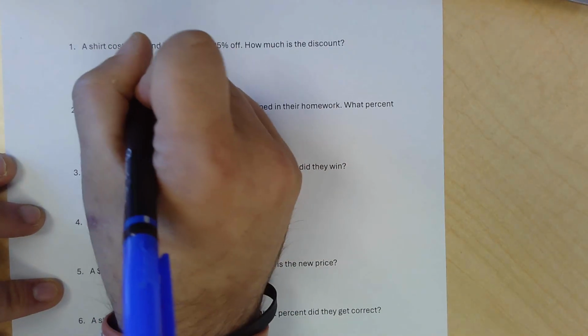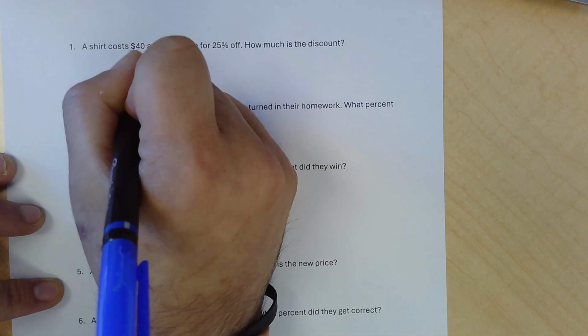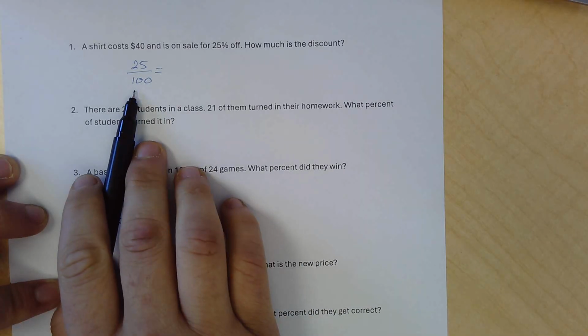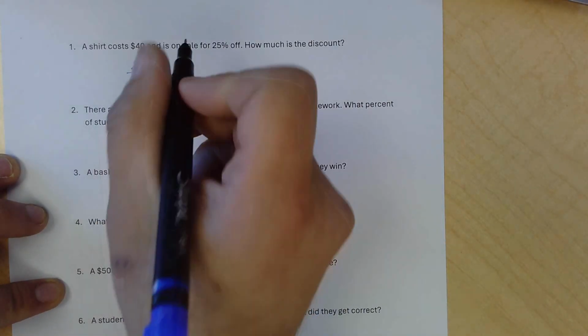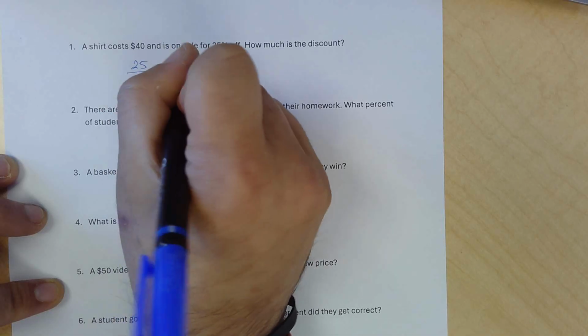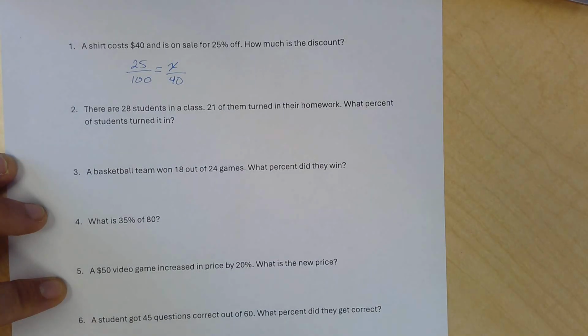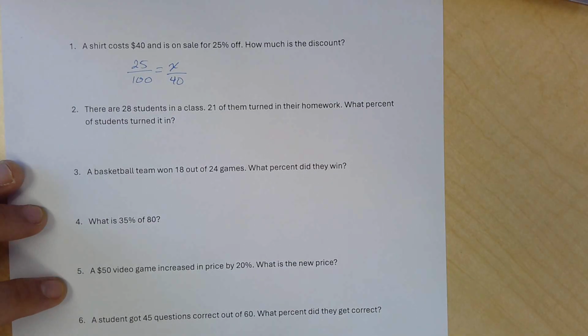Anytime they give us a percent, we write it over 100. So this is going to be 25% over 100%. And we're going to set that equal to, well, if 100 is our total, our other total is going to be $40. But we don't know what that's going to mean in terms of the percent, okay? So ordinarily we would cross multiply and divide, but we don't always have to.